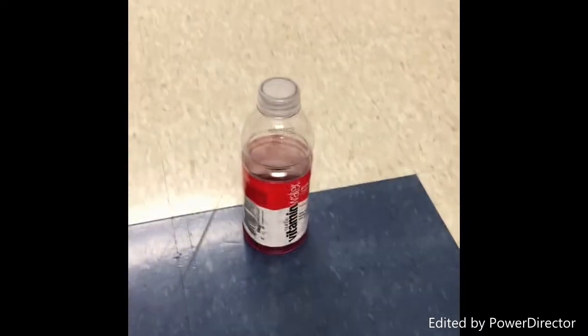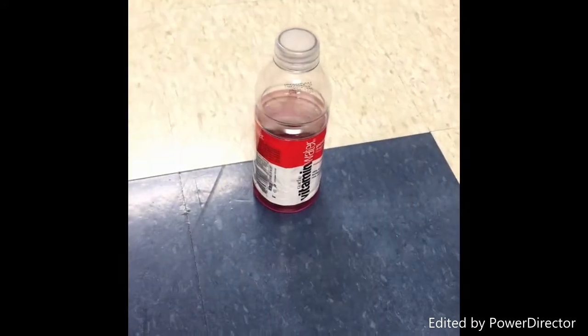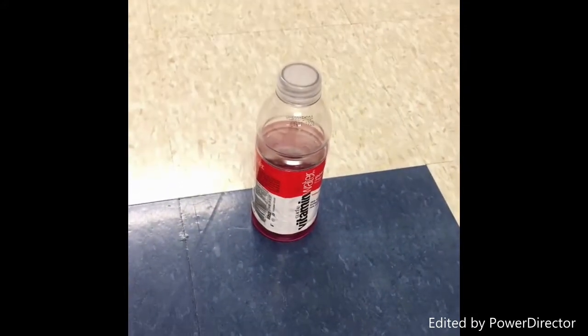Julia here is an example of Newton's first law. It states that objects at rest stay at rest unless acted upon by an outside force. This represents Newton's first law. By the water bottle rolling, it will remain rolling until acted on by an outside force, which in this case is friction.